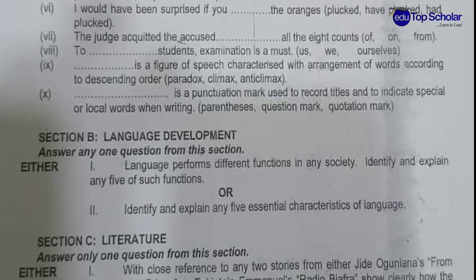Yes, the answer to the last question is quotation mark. Somebody said it here. That's correct. Quotation mark. So you use quotation mark to mark a special word or a special statement made by somebody in an expression. So that is all for section A, and that will give you 40 good marks.